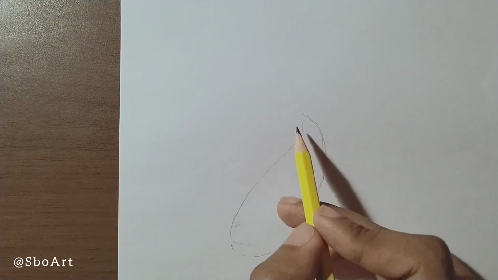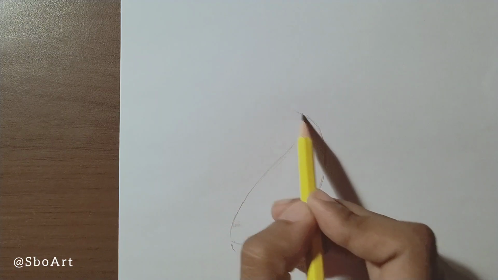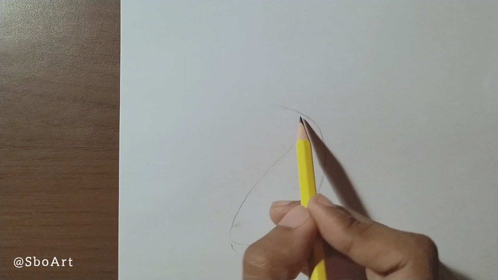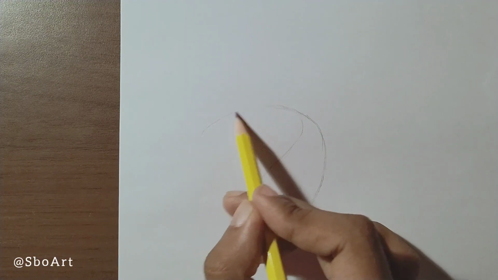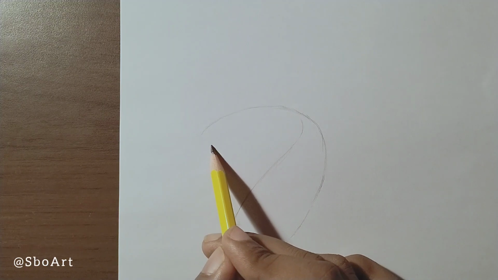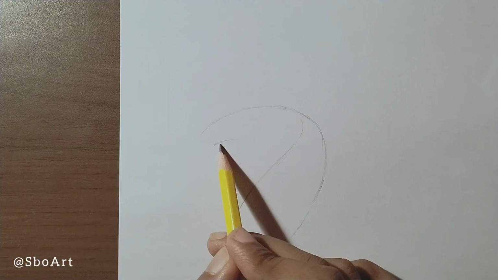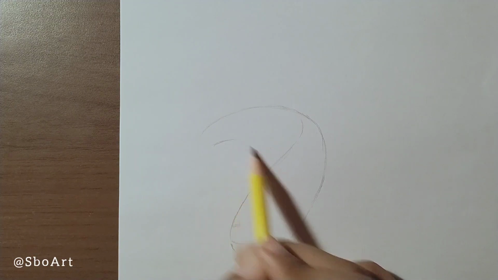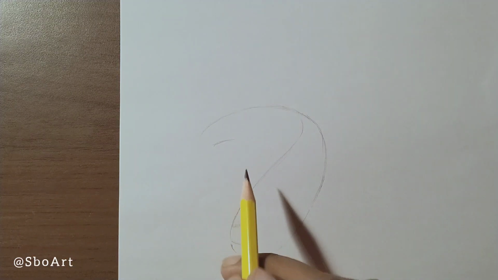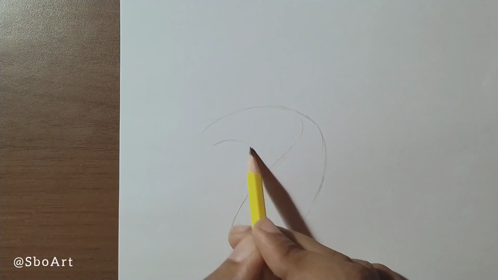Now you turn it. It looks like some curve. See? Now from here, the bottom side, and you observe properly how I do it, so you understand.